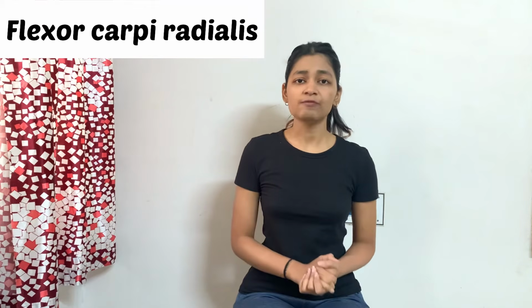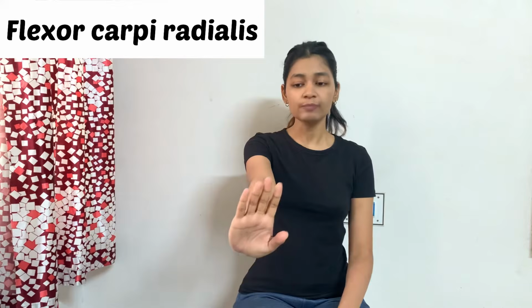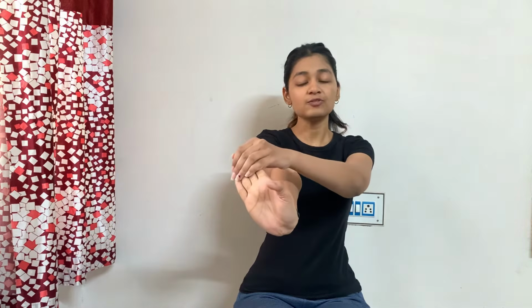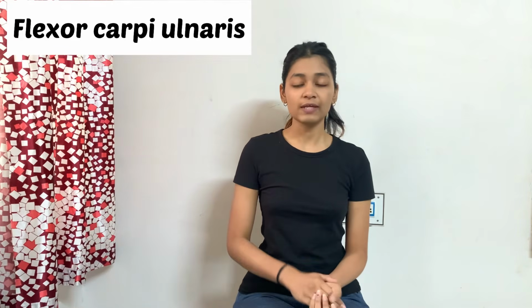So to stretch flexor carpi radialis, what I will do, I will perform ulnar deviation and then I will perform wrist extension. So this is the stretching of flexor carpi radialis. Now to stretch flexor carpi ulnaris, the function of that muscle is to ulnarly deviate and then wrist flexion. So to perform its stretching, what I will do, I will perform radial deviation, opposite function of that muscle, and then I will extend the wrist joint. So this is the stretching of flexor carpi ulnaris.